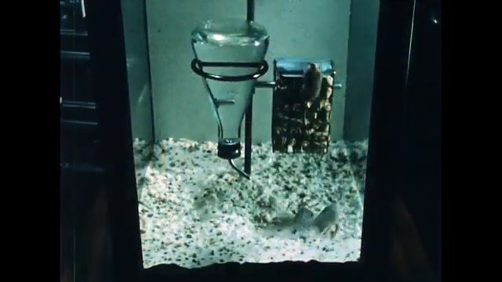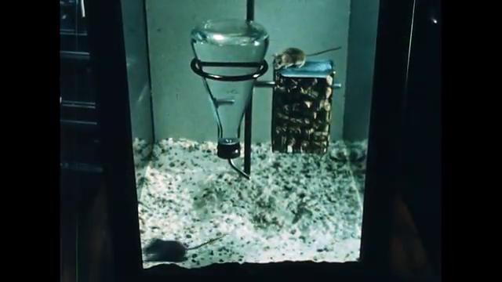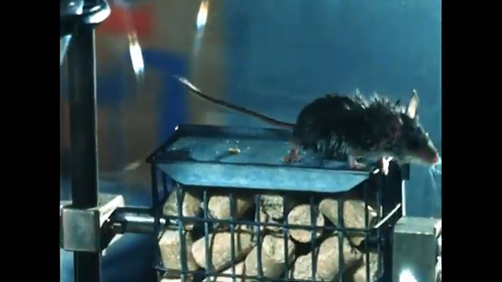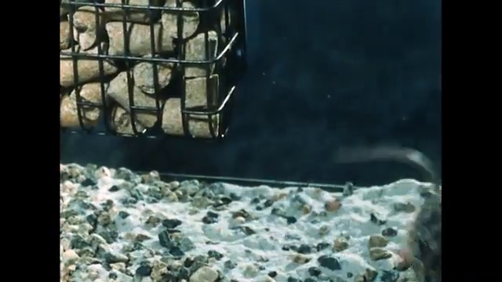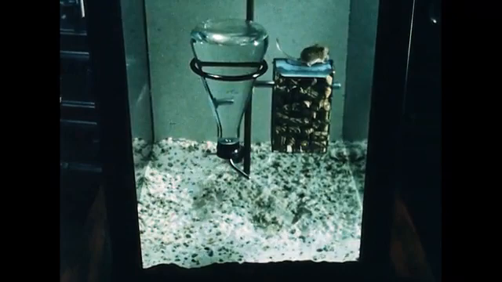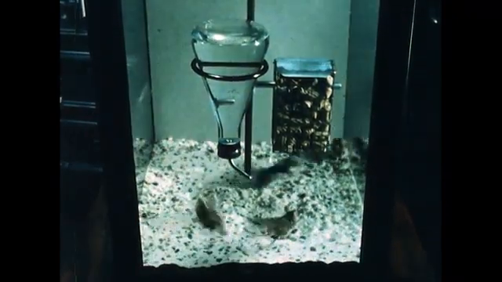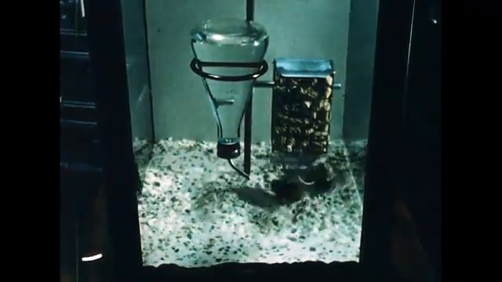The 2 field mice in this box, a male and a female, will be supplied with all the food and water they want. And so will their descendants.